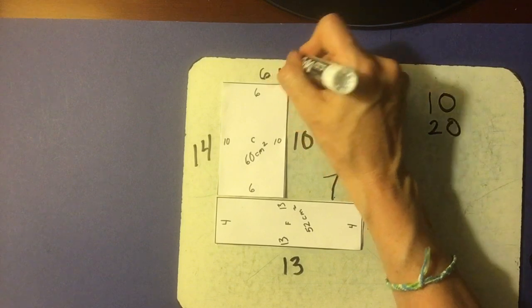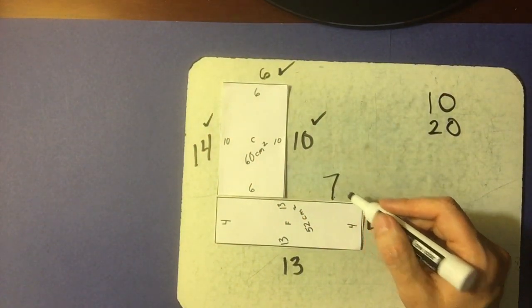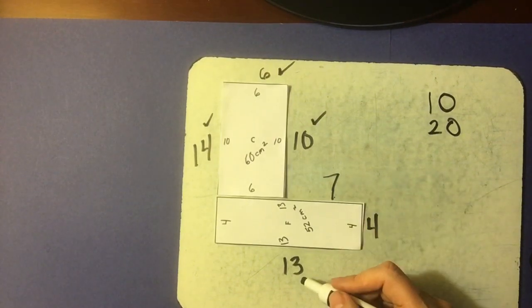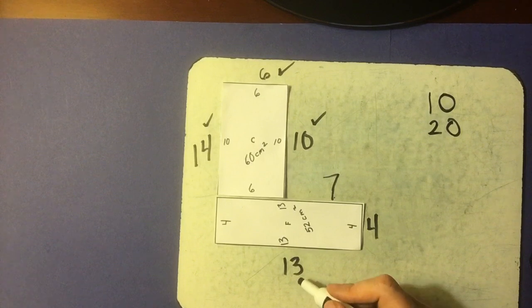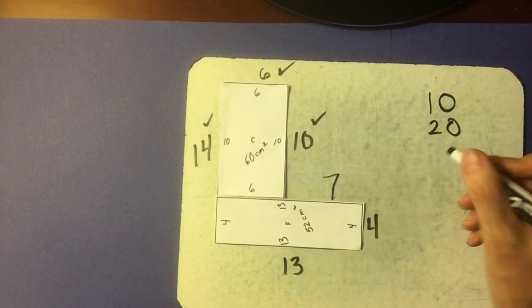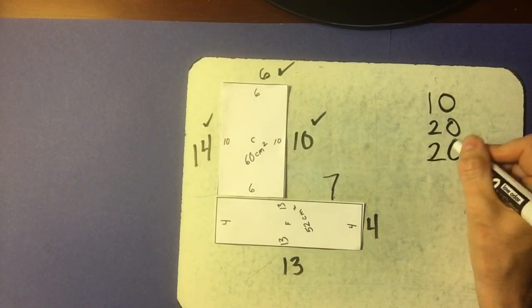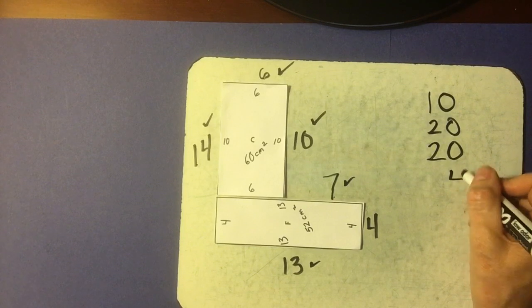So I'm checking these off as I go. And then I have 7 plus 4, or 7 plus 13, or 4 plus 13. I see another fast 20, 13 plus 7, because 3 plus 7 is 10, so 13 plus 7 is 20. And then I just have this 4 left over to calculate, right?